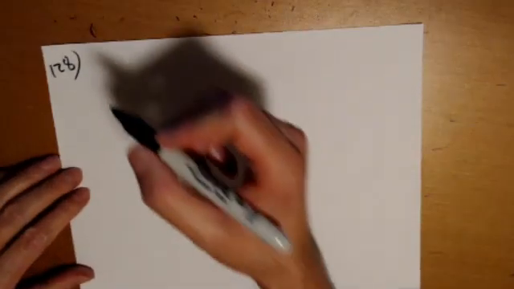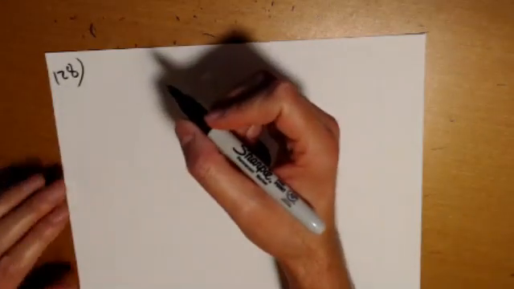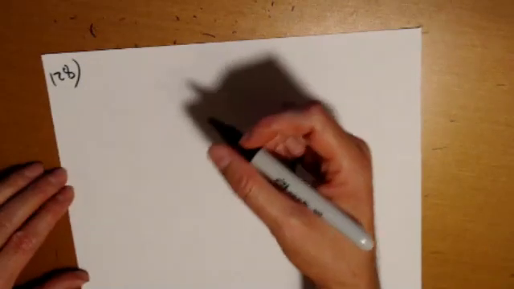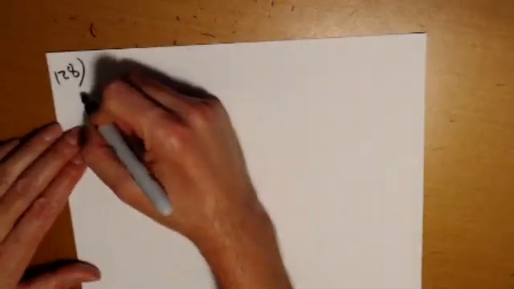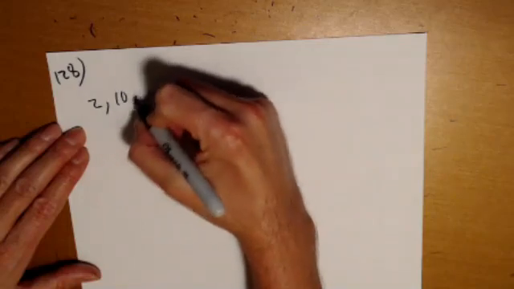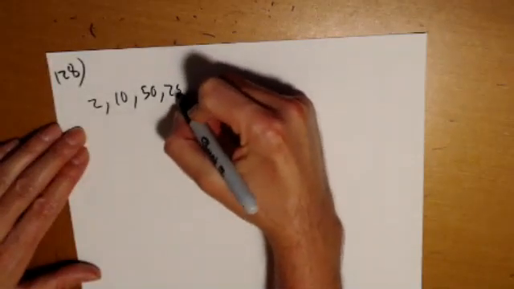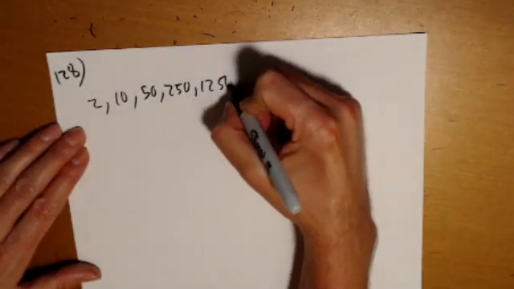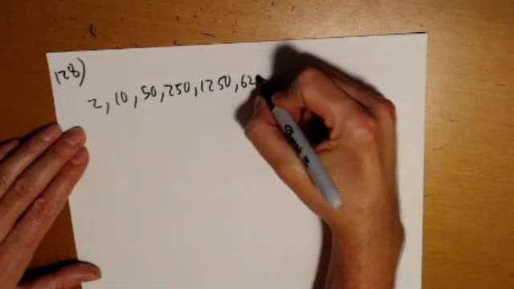Okay, so moving on to 12.3, geometric sequences and series. Arithmetic means how do I get to the next number? I add. So let's take a look at number 128: 2, 10, 50, 250, 1250, 6250.